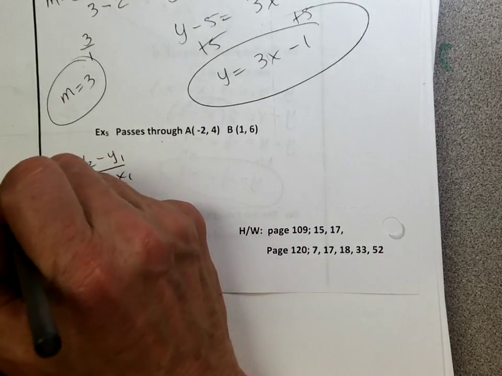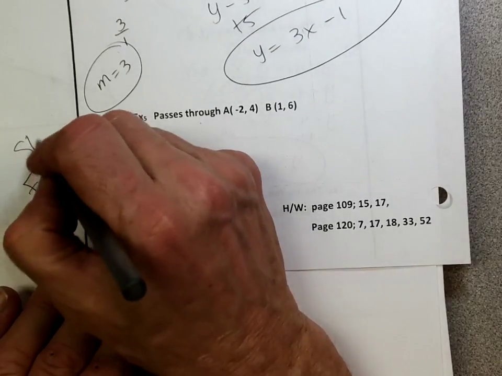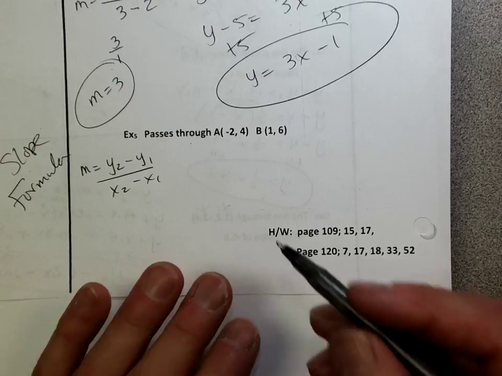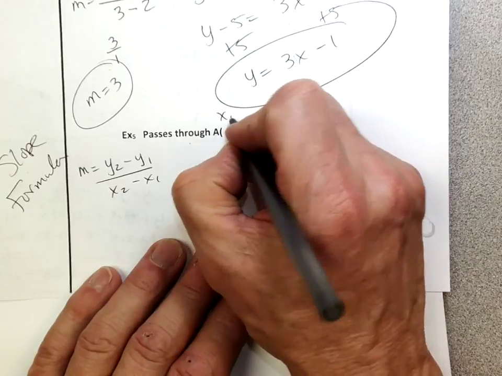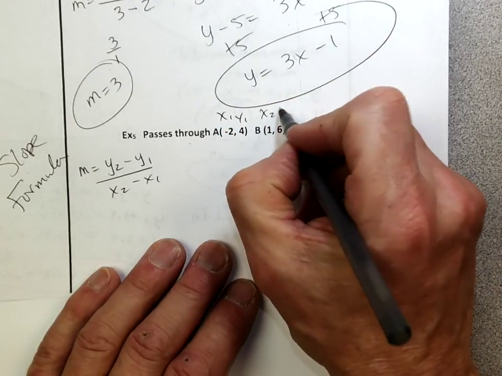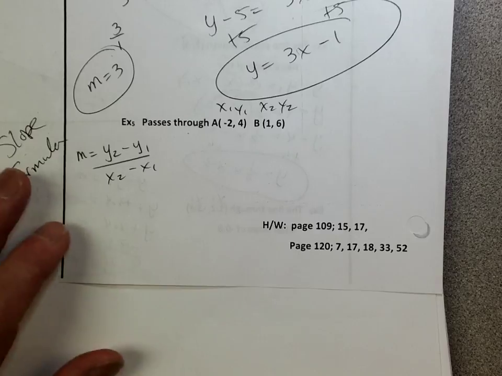That's my slope formula, right? Of course, it's up above the door as well. I mean, all these formulas are in this room somewhere if you look hard enough, but it's right above the door. So every point's got an x and y, so this is my first point, x1, y1. This is my second point, x2, y2. First point, second point. It's not that hard. So we'll plug it in.